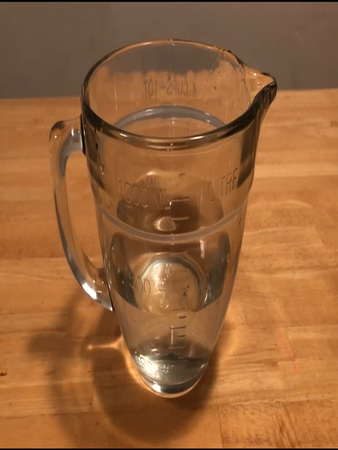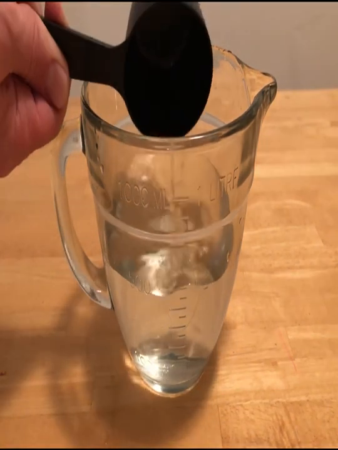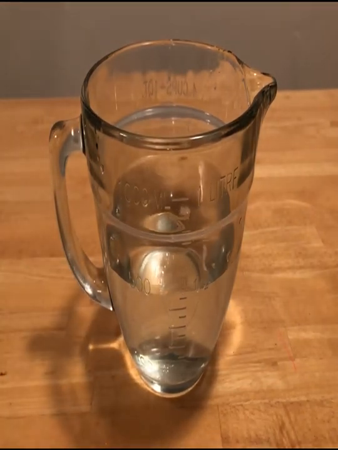Okay, let's pour in our next half cup. We'll go ahead and measure the height.